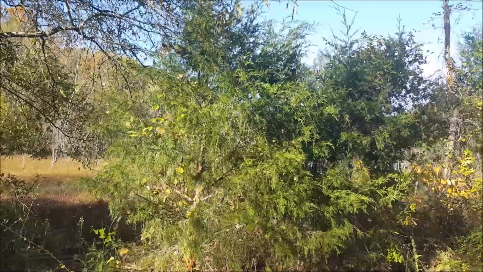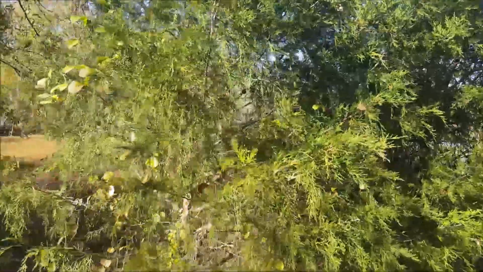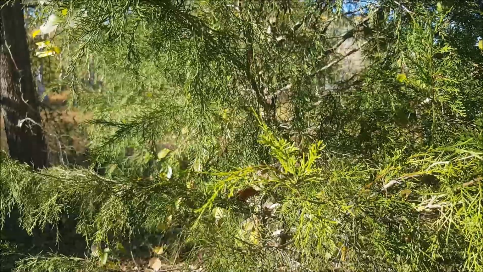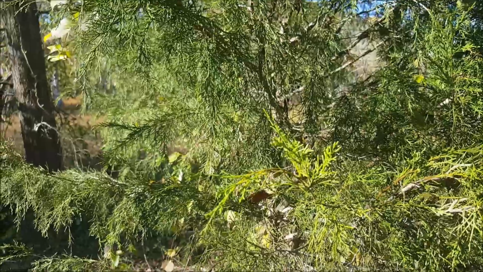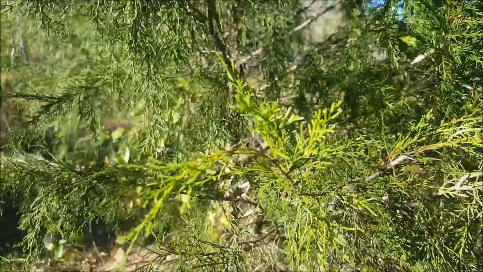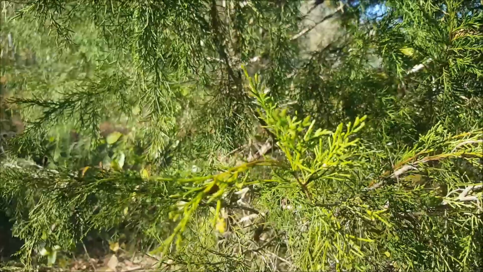So it has the typical scale-like leaves. If I move closer, you'll be able to see. And it produces these bluish-grey berries, which have kind of a harsh taste, but they are obviously used to make gin.